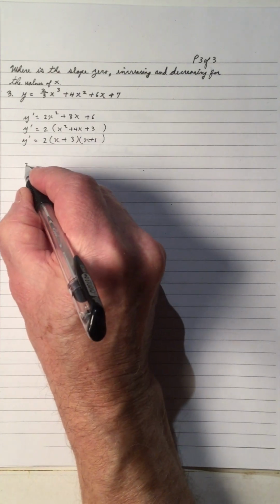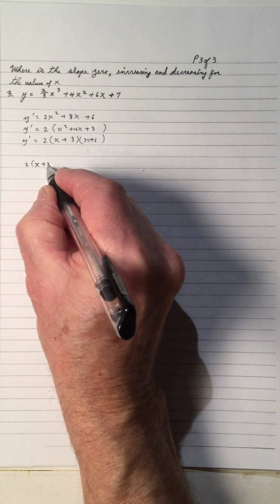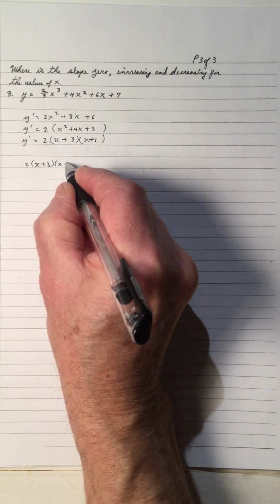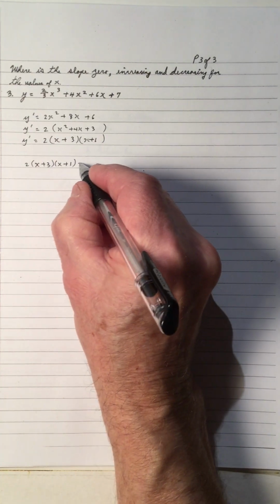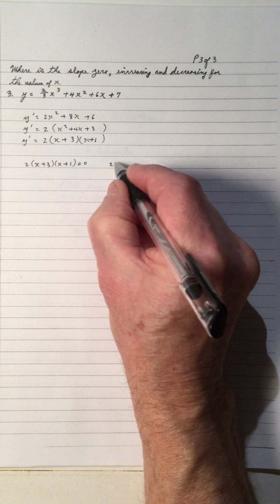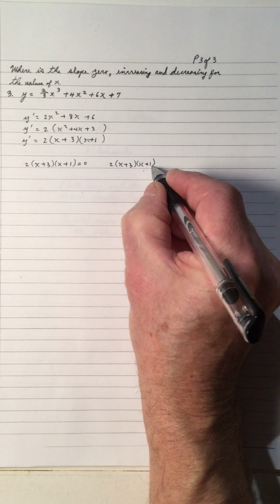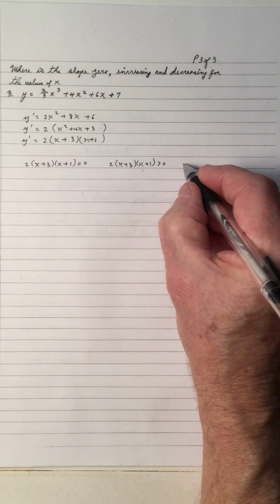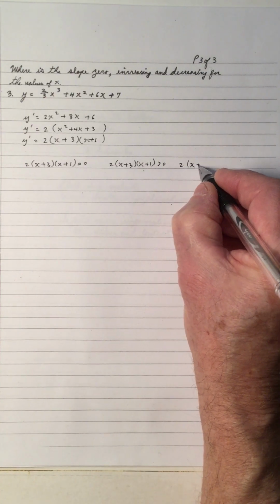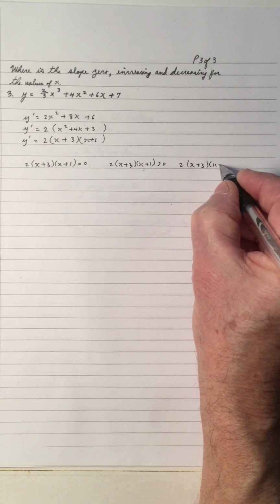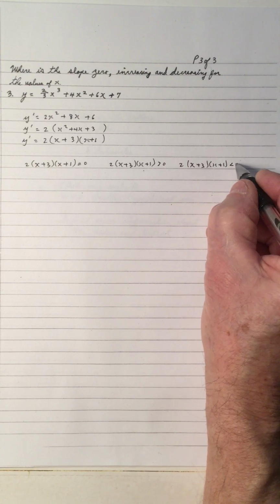So if we take 2x plus 3 times x plus 1, and we make it equal to 0, we take 2x plus 3 times x plus 1, make it greater than 0, and we take 2 times x plus 3, x plus 1, and make it less than 0.